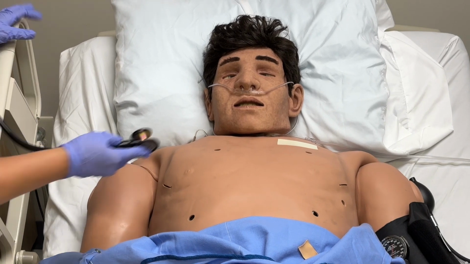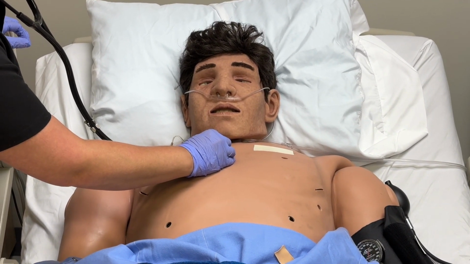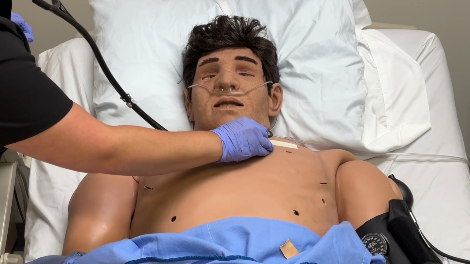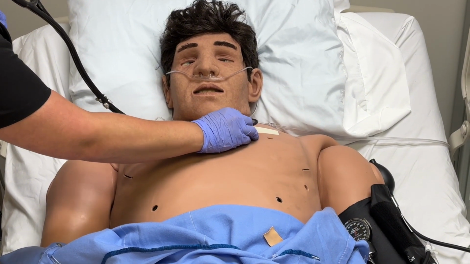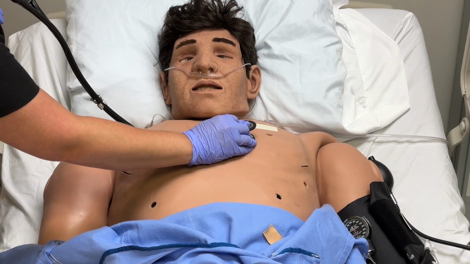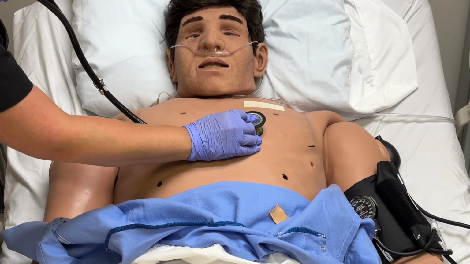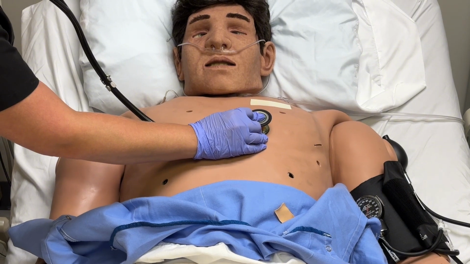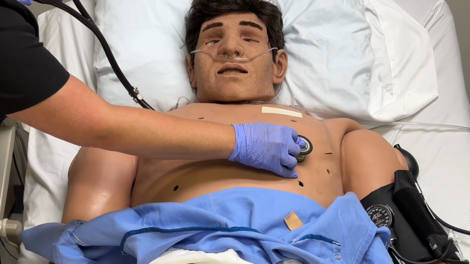And then I'm going to listen with the bell side of my stethoscope. Aortic, pulmonic, Erb's point, tricuspid, mitral, and apex.